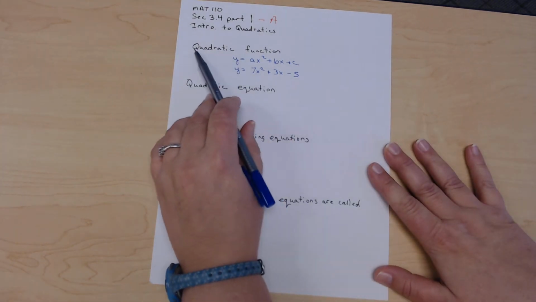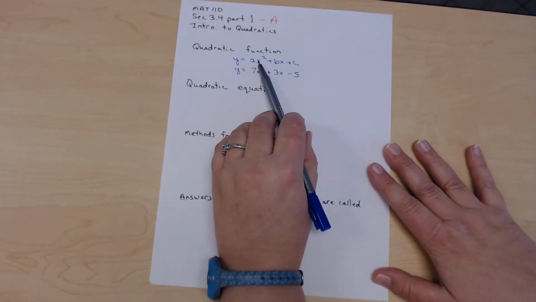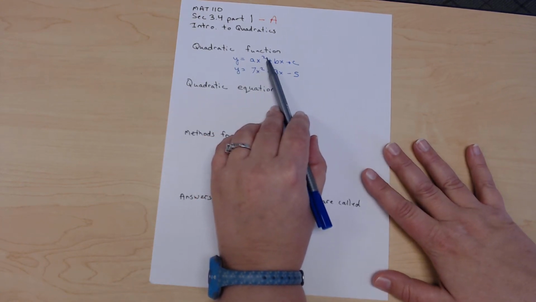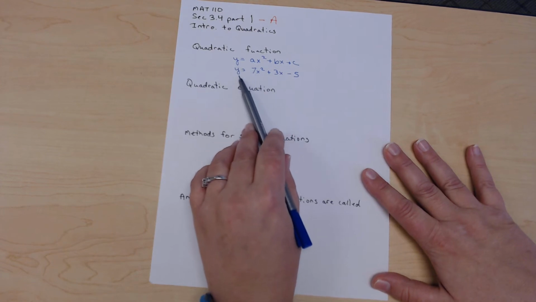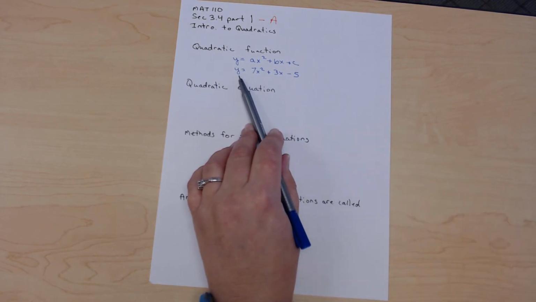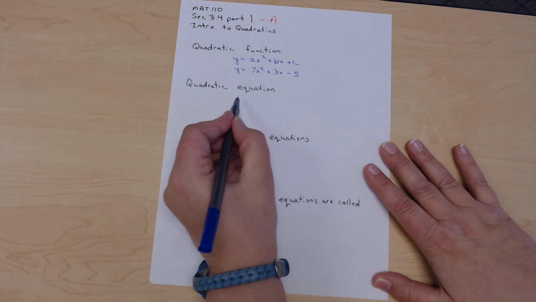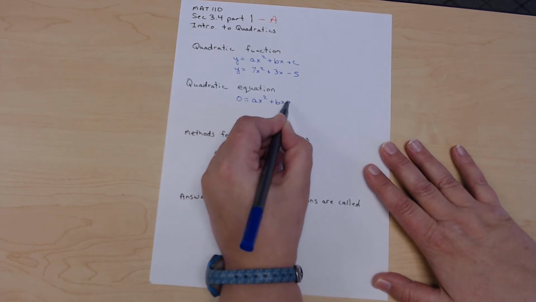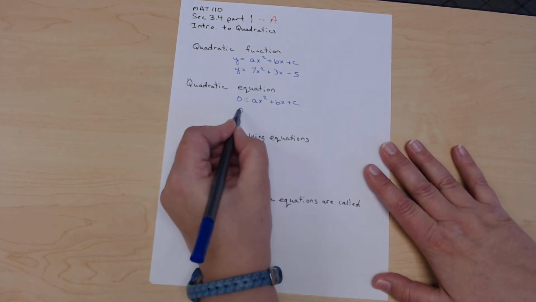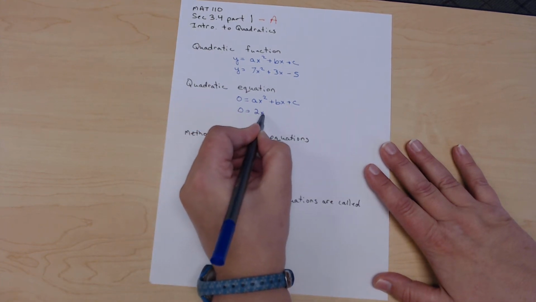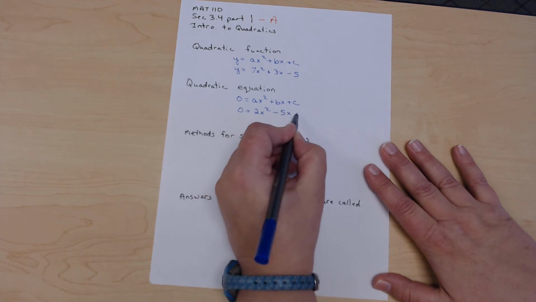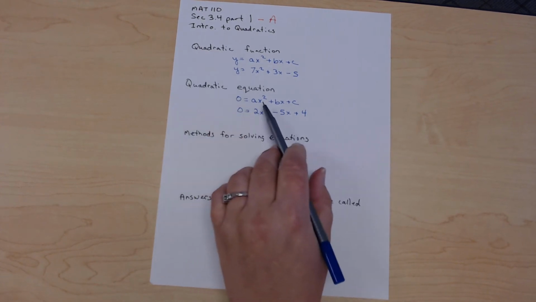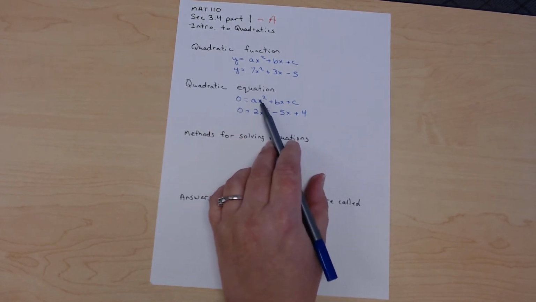It is a little misleading. Quadratic actually goes with x squared, okay? Quadratic function just has a value in for y. Most of the time, the first thing we want to do is make it 0. So a quadratic equation would be 0 equals ax squared plus bx plus c, okay? So an example would be 0 equals, I don't know, 2x squared minus 5x plus 4. Again, quadratic goes along with an x squared.